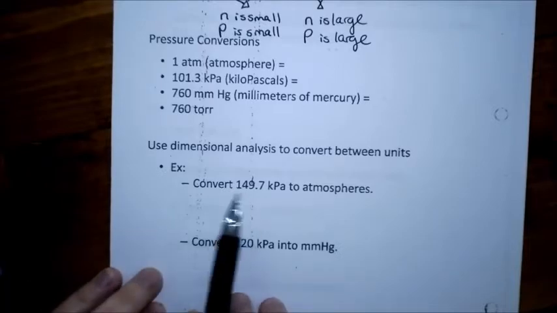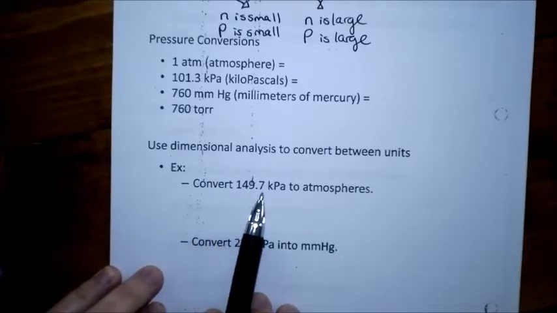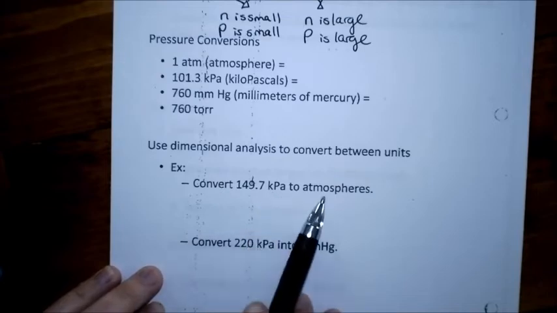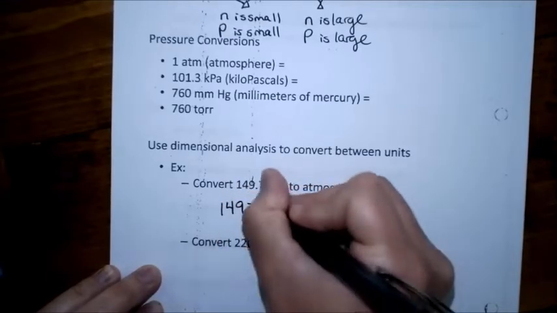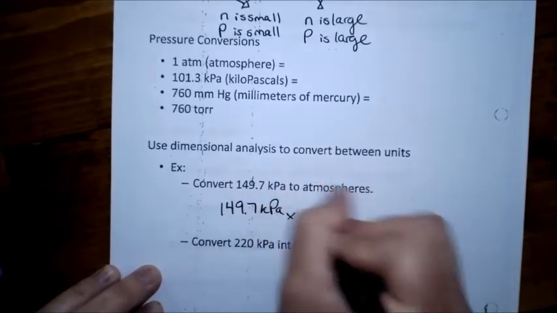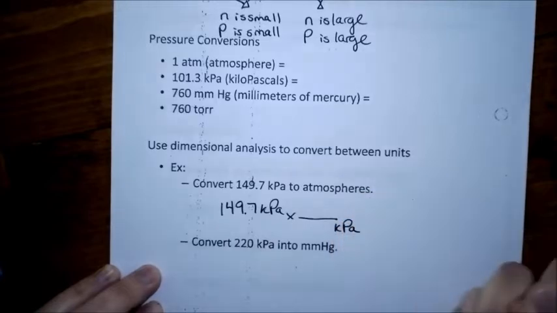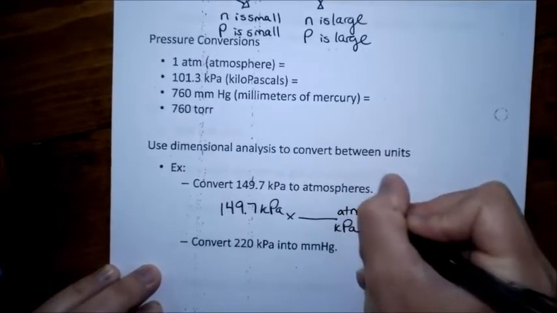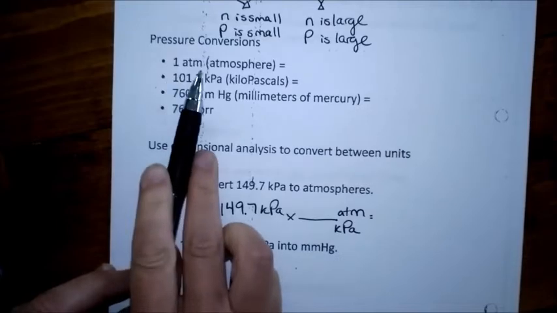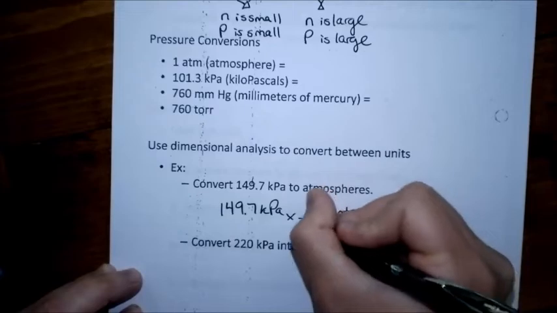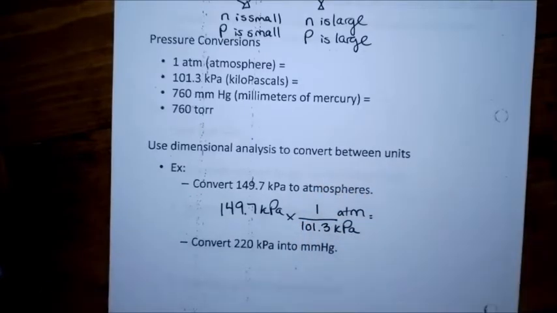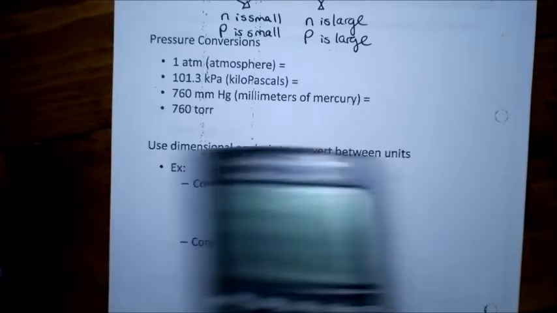In this example, it says convert 149.7 kilopascals to atmospheres. So let's start with what we know. We want to get rid of kilopascals, so we move it to the bottom. We put atmospheres on top. 1 atmosphere is equal to 101.3 kPa. So what I'm doing is dividing: 149.7 times 1 divided by 101.3.